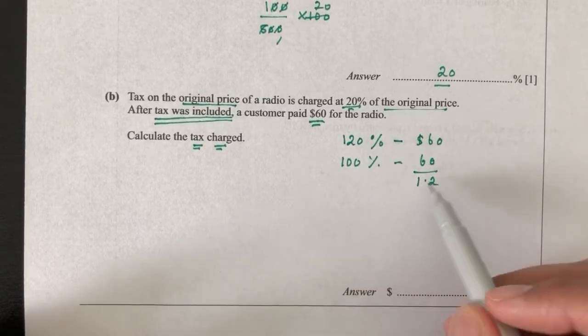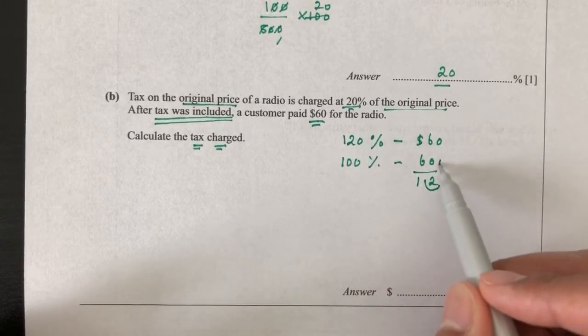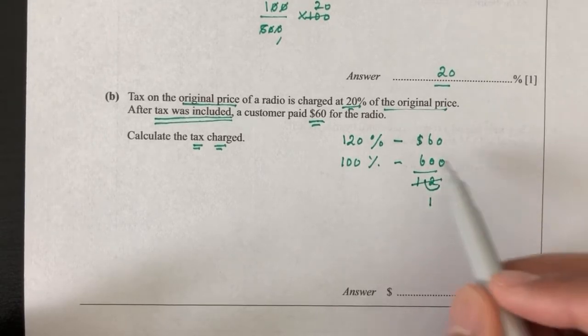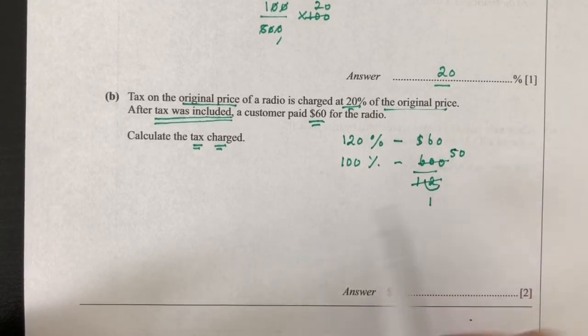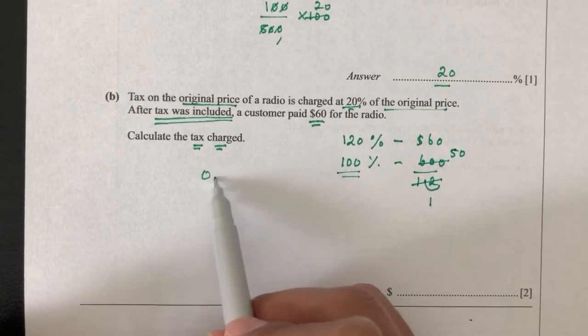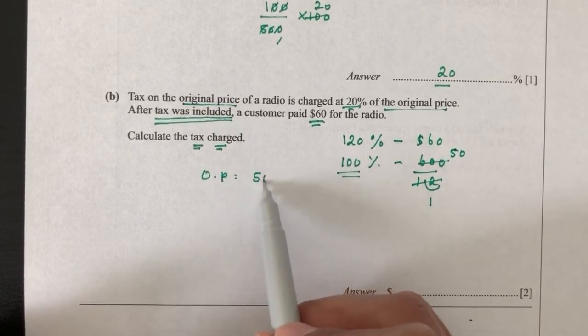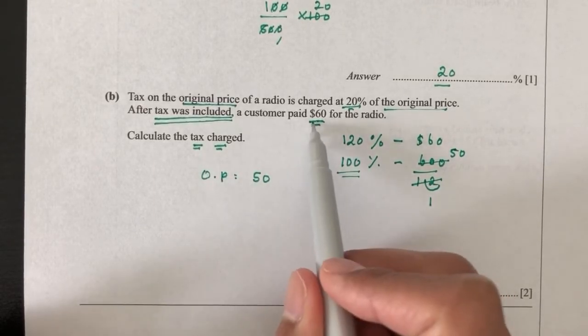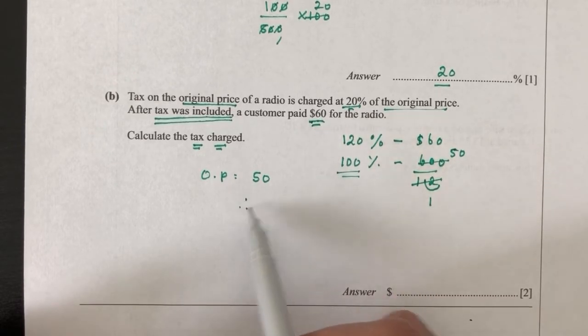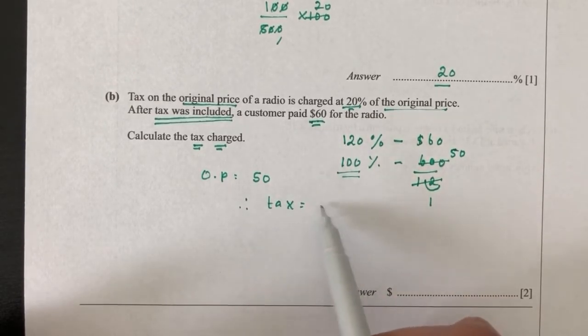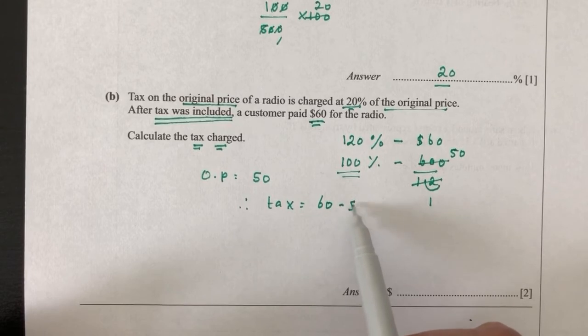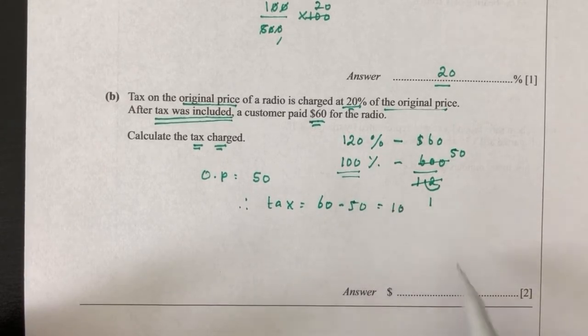So let's divide. We send 1 here. We add a 0. That'll be 1. That'll be 50. So this means that the original price was $50, and as you can see, the price he paid was 60. So the tax is 60 minus 50. That will be $10.